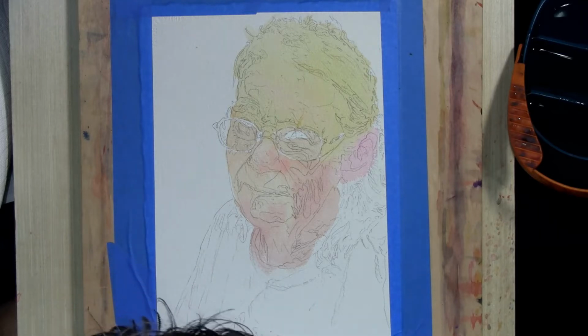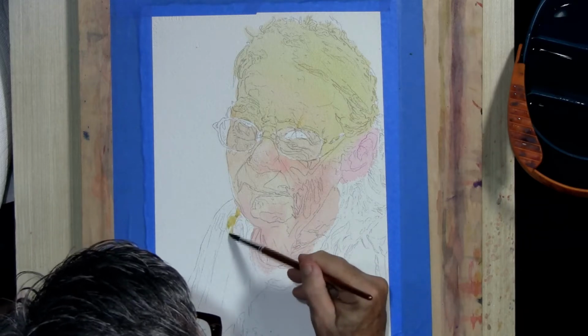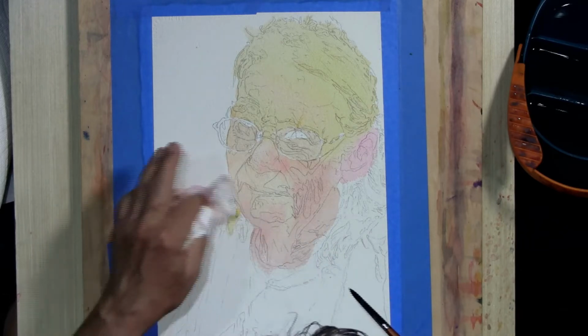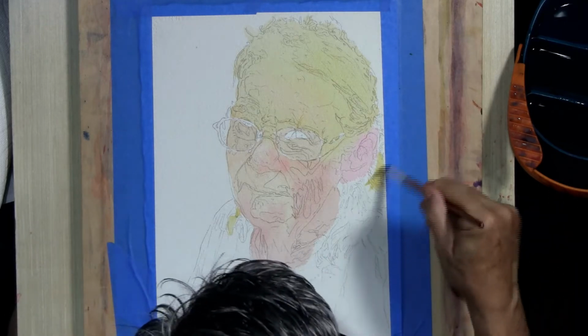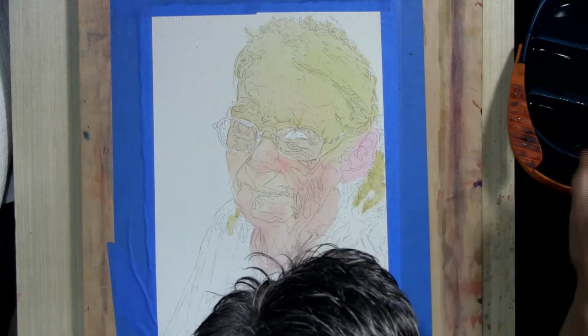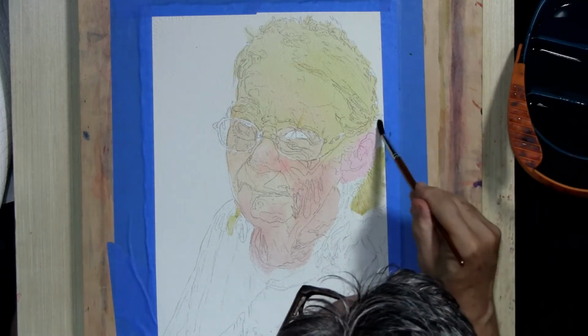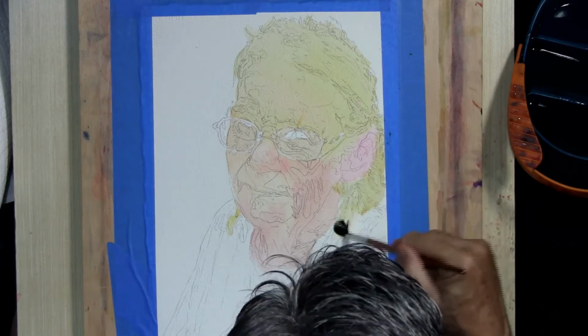And then there's a couple of spots here where there's some hair down here. I'll just capture that while I've got the yellow out, and the hair that's over here. Since my brush is already wet, I'll just use this big, small brush.